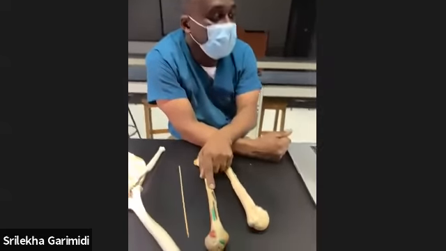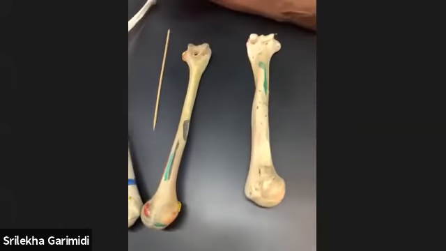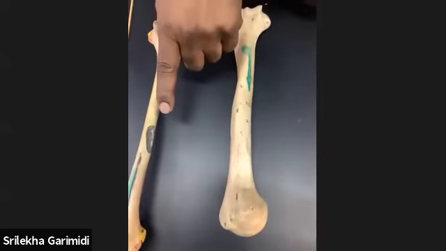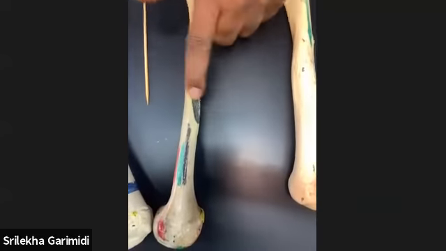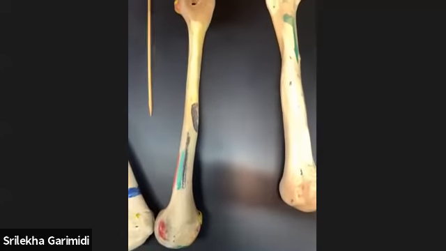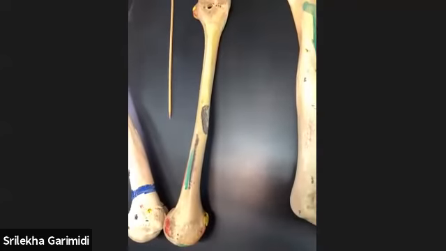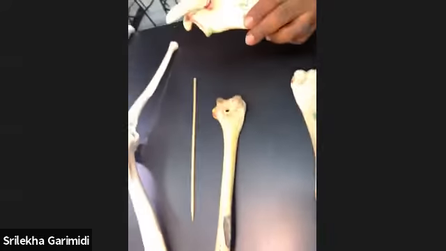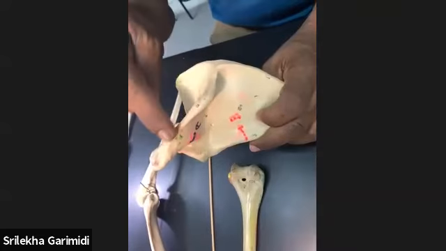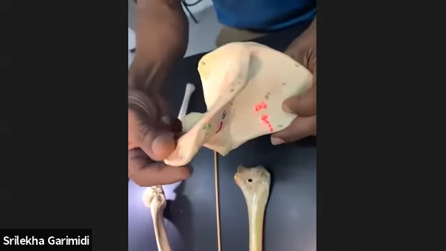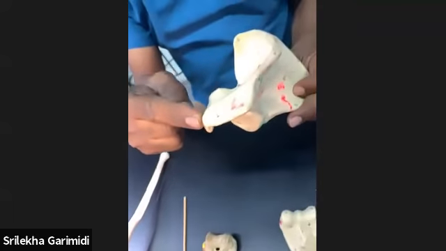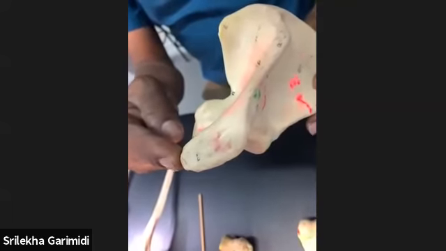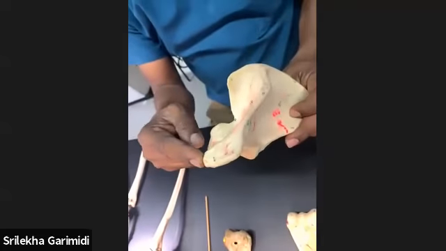Now we come to the deltoid. We know that the deltoid inserts into the lateral aspect of the midshaft of the humerus, because we wrote that down already. But the origin: the deltoid arises from the spine of the scapula, as well as the acromion process, as well as the lateral third of the clavicle.